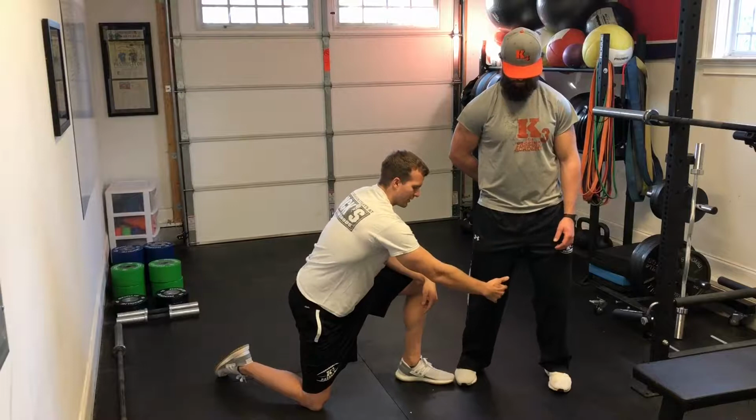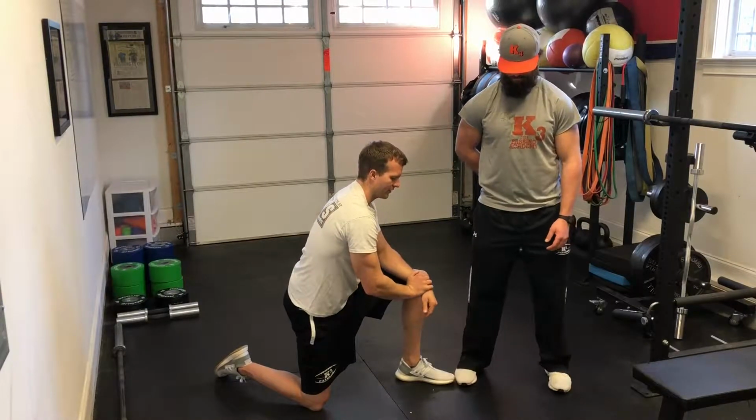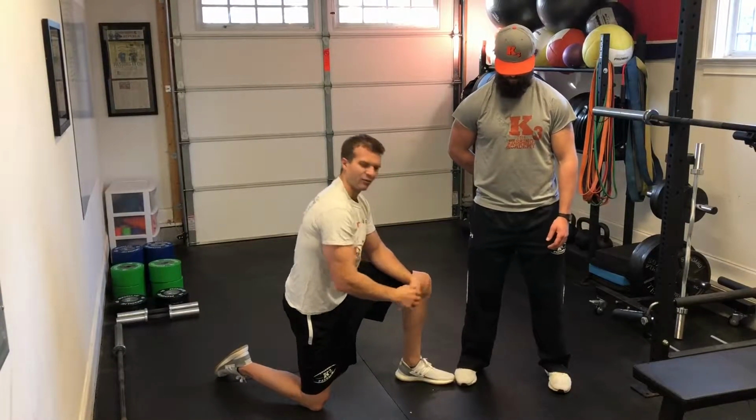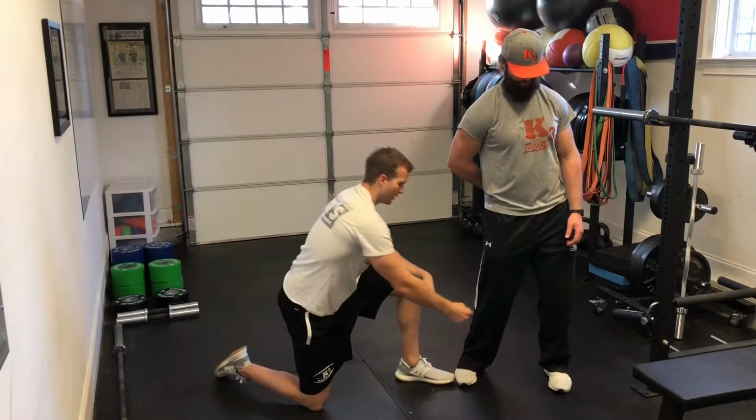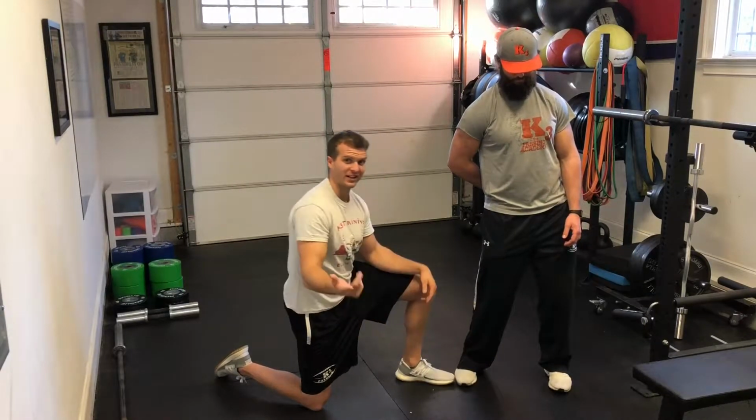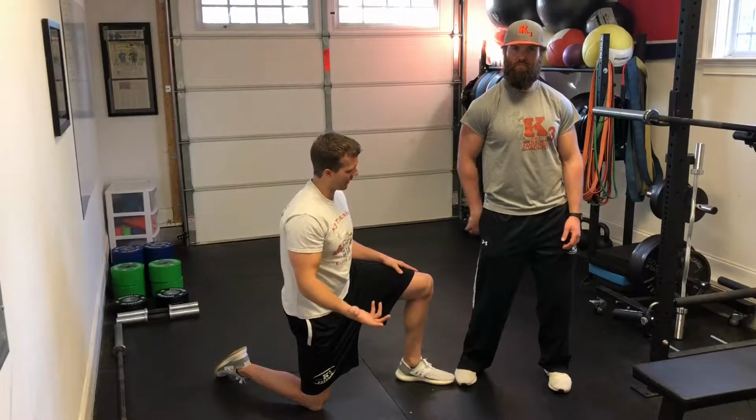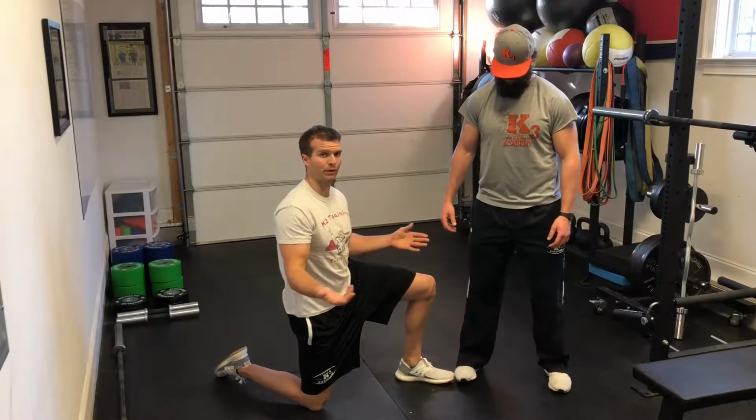So MCL tears are very common with this, ACL tears, just a lot of wear and tear on the knee in general. A lot of patellofemoral issues, like patellar tendonitis. You see a lot of that happen with football players all the time.